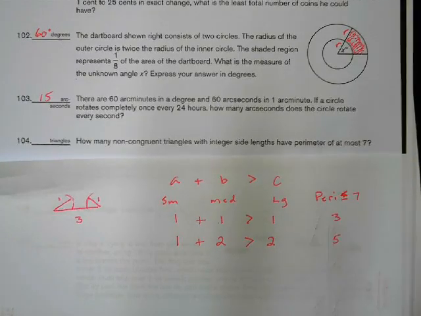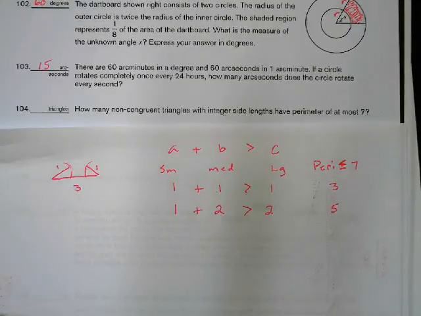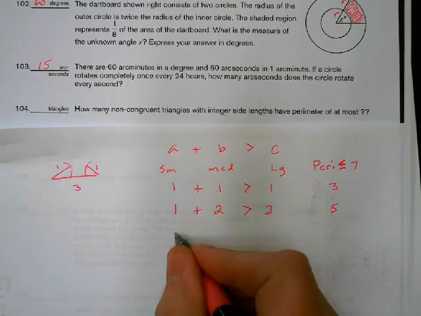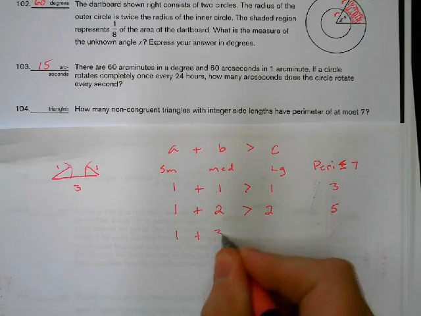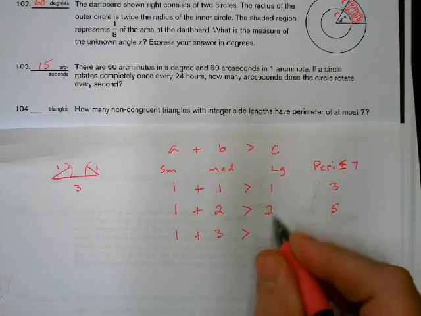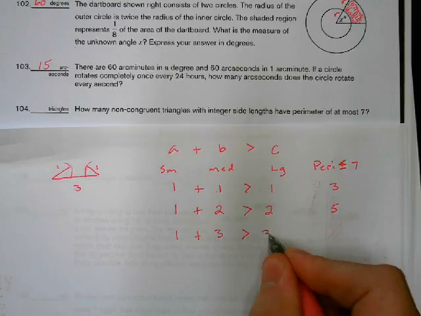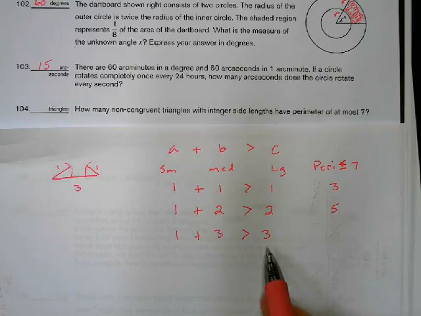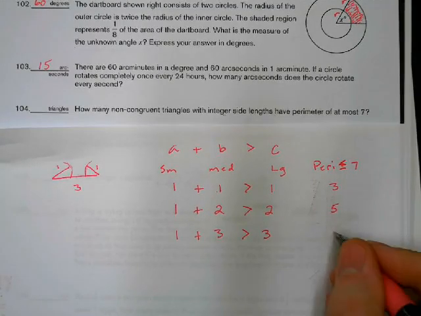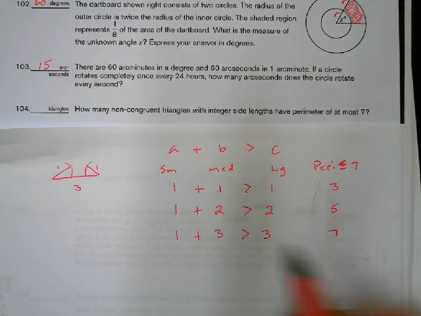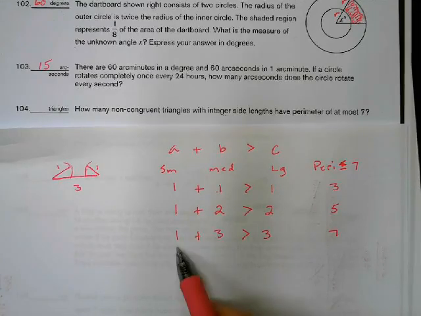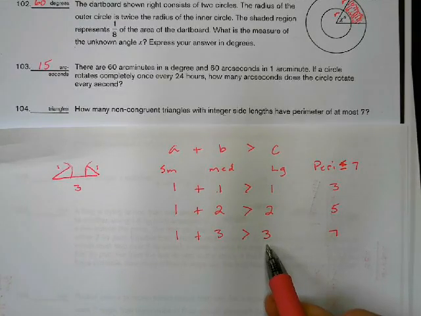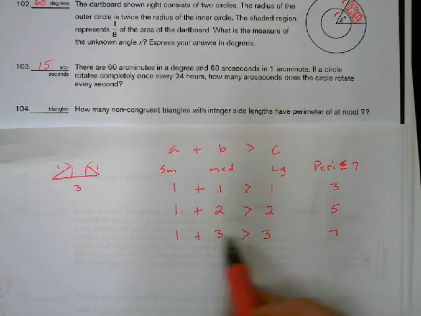All right, let's try to make another one. Let's try 1 plus 3 is greater than 3. Yeah, 1, 3, 3. That should work because 1 plus 3 is 4. 4 is greater than 3. So it's another isosceles triangle here. And that adds up to 7. All right, we are tapped out on 1s. I can't go up to 1, 3, 4 because that's more than 7, and 1 plus 3 is not bigger than 4. So let's try 2s now.